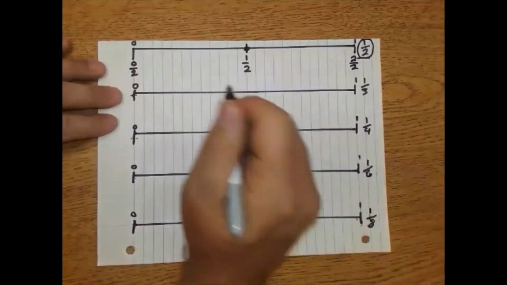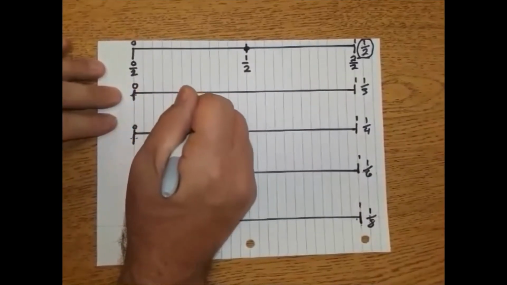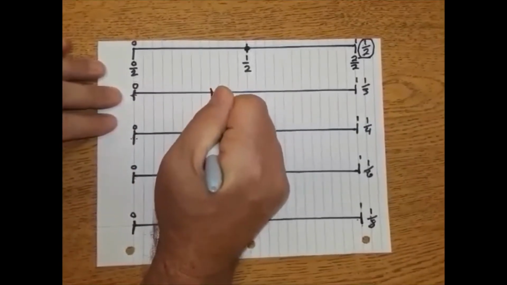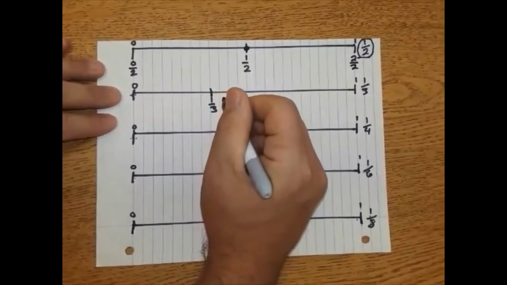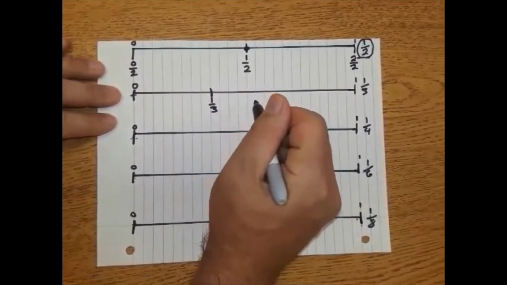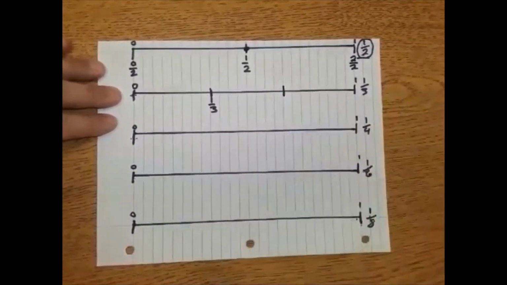The next one we're going to do is thirds. And since I'm 24 lines across, if I want to separate in 3 equal parts, 24 divided by 3 is 8. So if I count 8 over, that'll get me to my 1/3. So 1, 2, 3, 4, 5, 6, 7, and 8, and that's 1/3. I'll count over 8 more, and that'll get me to 2/3. 1, 2, 3, 4, 5, 6, 7, 8, and then 8 more gets me to 1 whole.